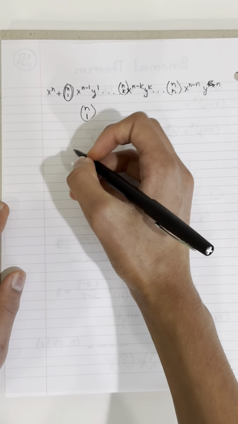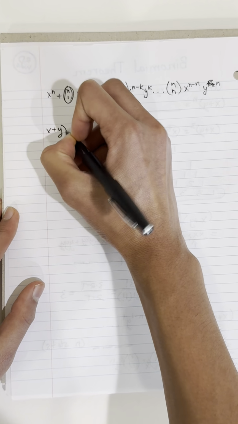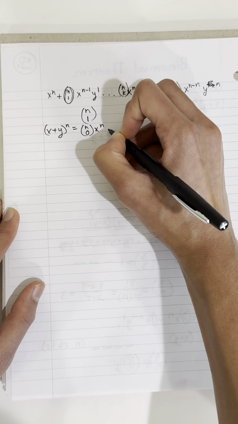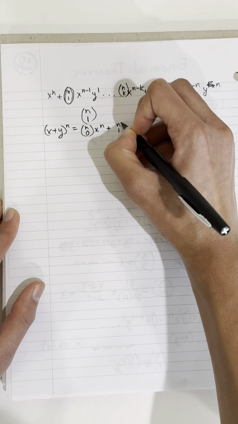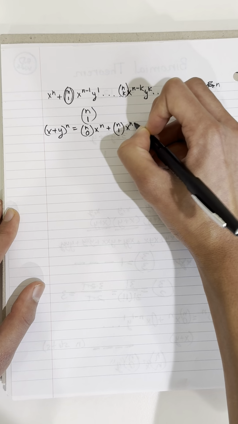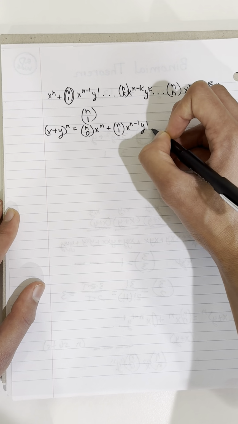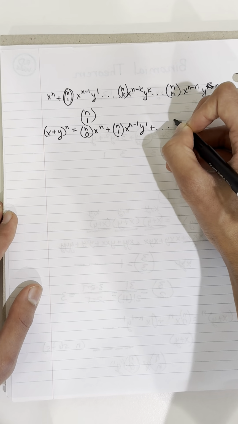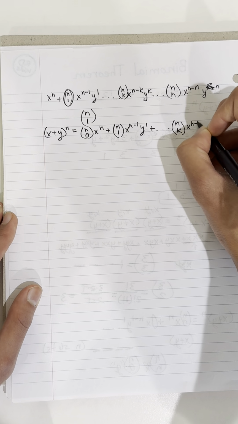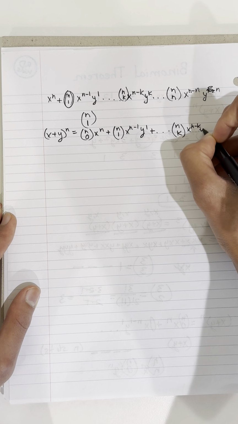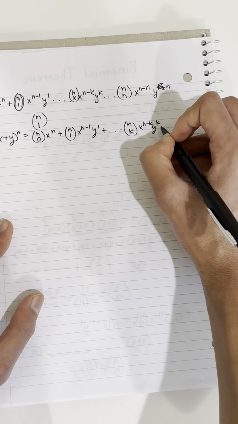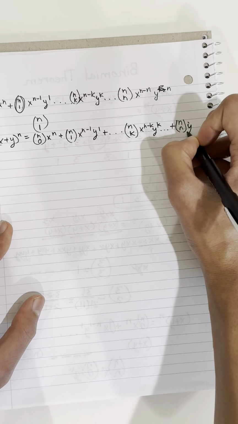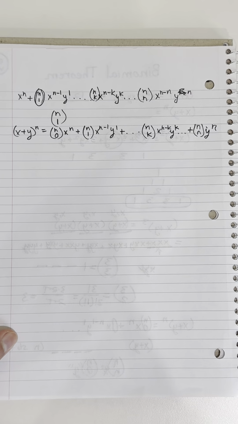So as we can see here, when we simplify it, (x + y)ⁿ is equal to n choose 0, xⁿ, plus n choose 1, xⁿ⁻¹y¹, plus all the way to n choose k, xⁿ⁻ᵏyᵏ, and then once you get to n choose n, yⁿ. This is known as the binomial theorem.